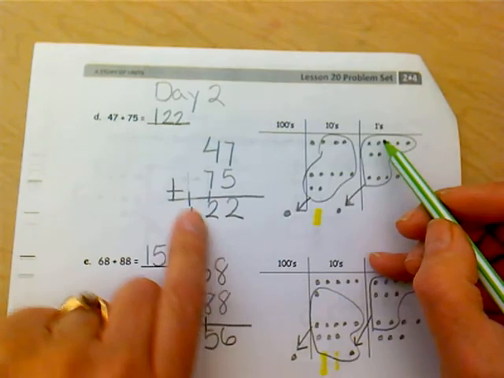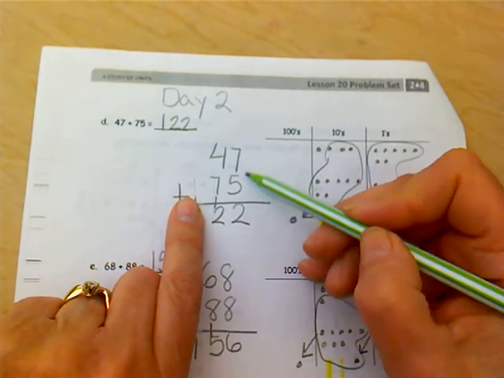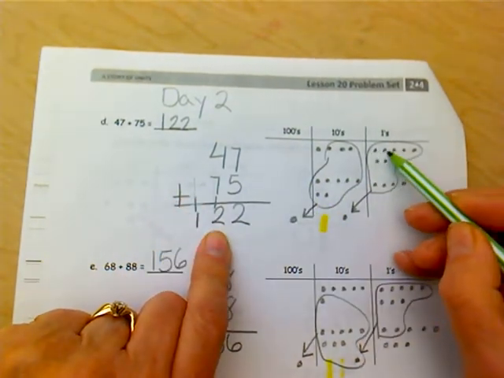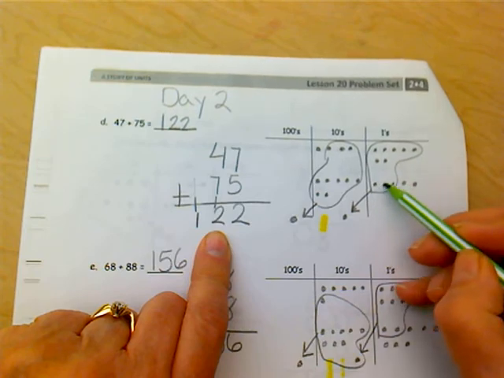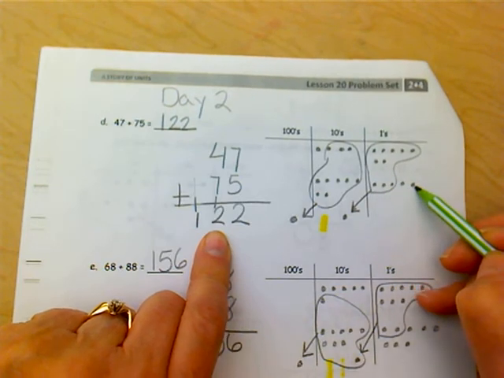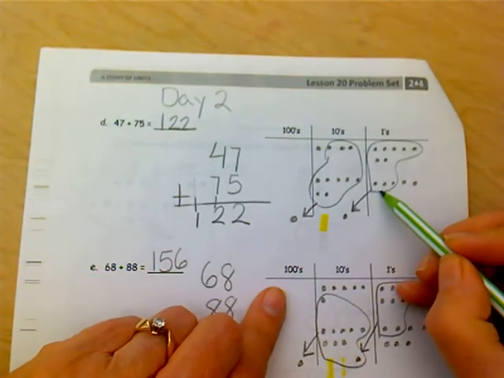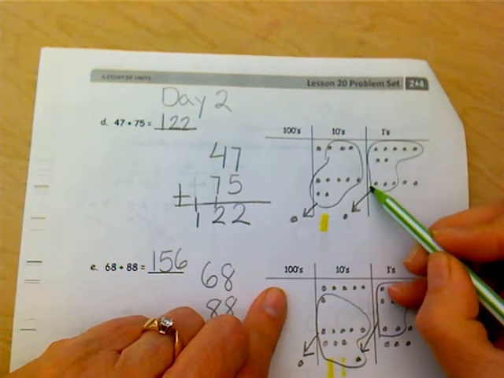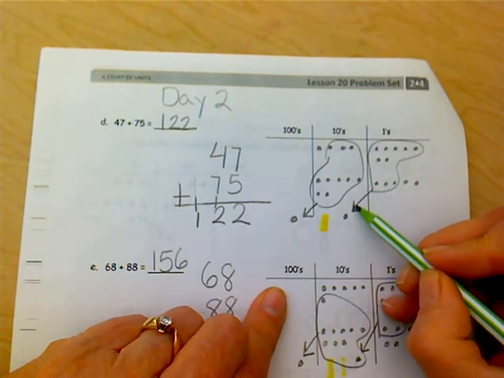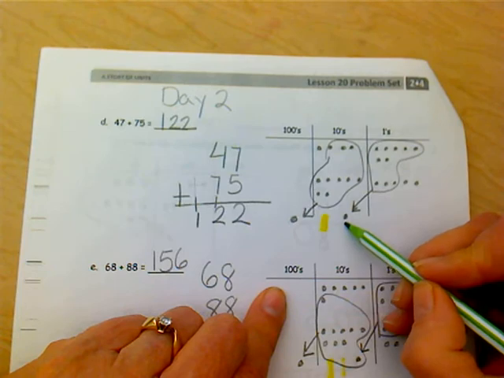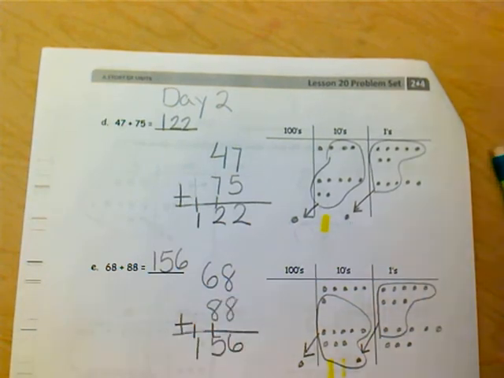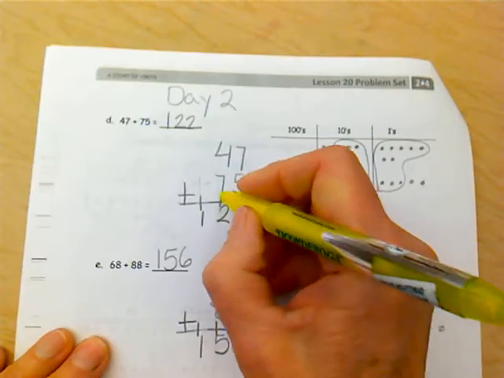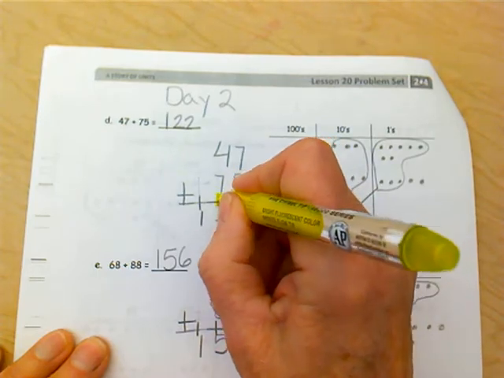So let's count. 7 1s plus 5 1s is 1, 2, 3, 4, 5, 6, 7, 8, 9, 10, 11, 12. Yep, I think I can get a 10 out of that. So I have circled 10 1s and have dropped those 10 1s down into my 10s down below. Please note that when I did that, I also showed it in my vertical form.